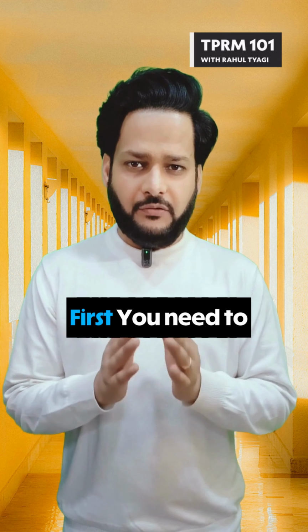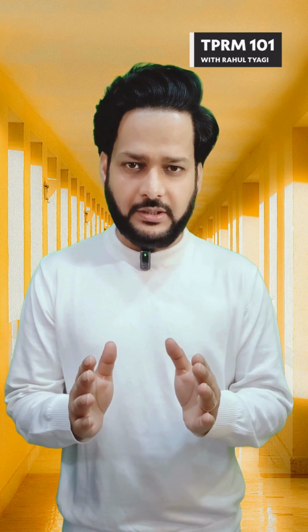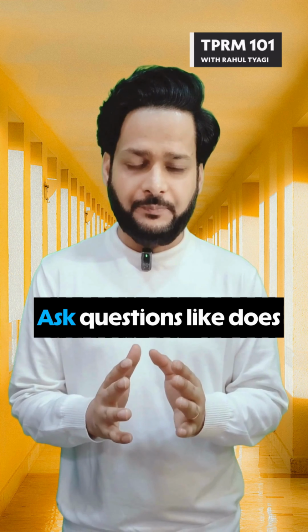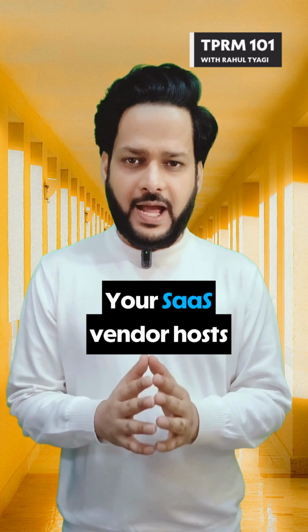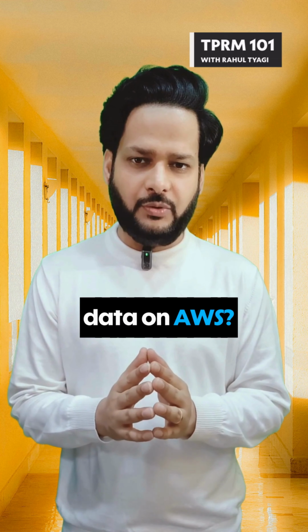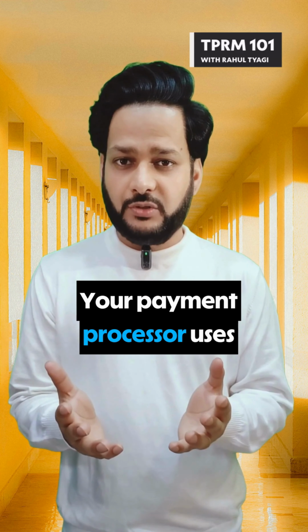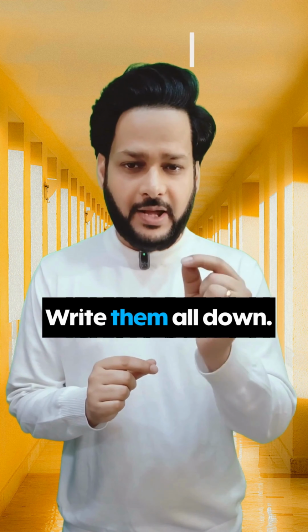Step 1. First, you need to map your fourth parties. Ask your vendors who are your critical subcontractors. Get their names, get their services. Ask questions like, does your SaaS vendor host data on AWS? If yes, then AWS is a fourth party. Your payment processor uses another company for backups? That's a fourth party. Write them all down.